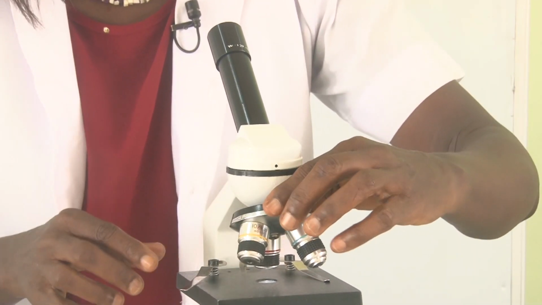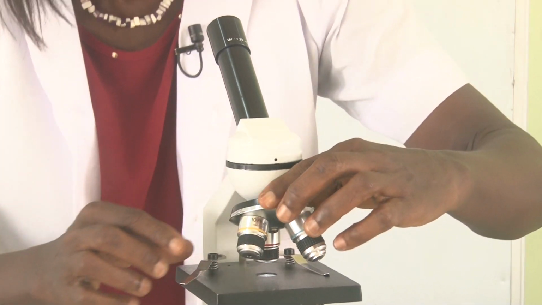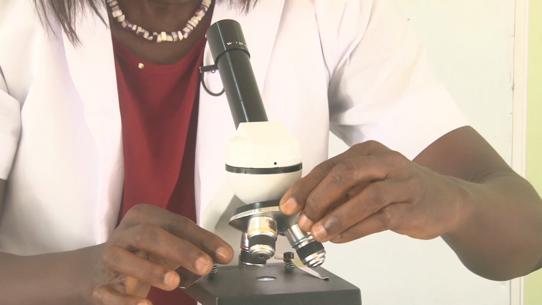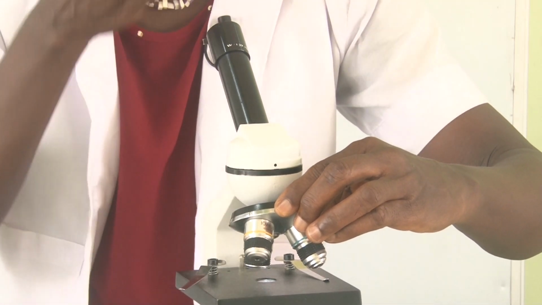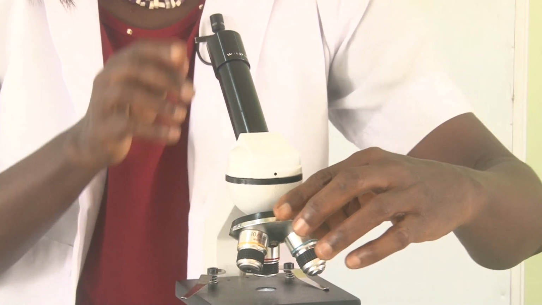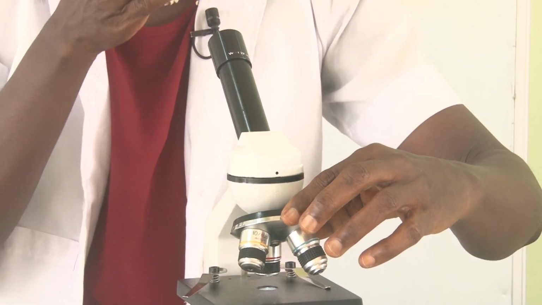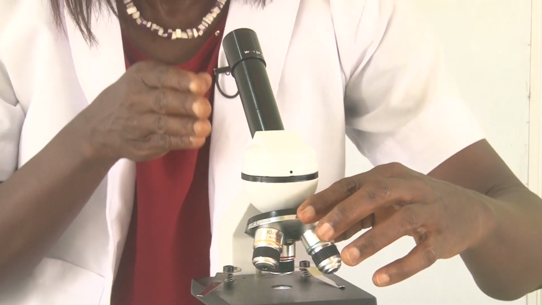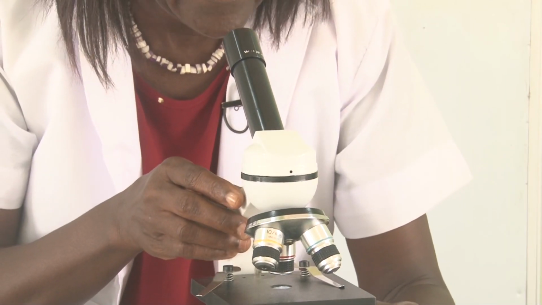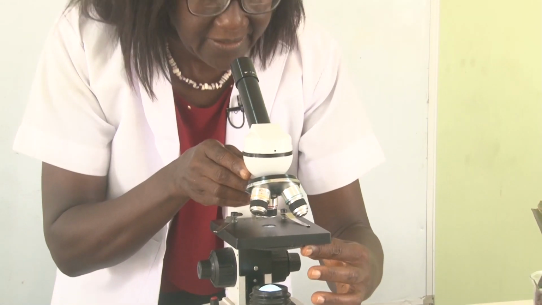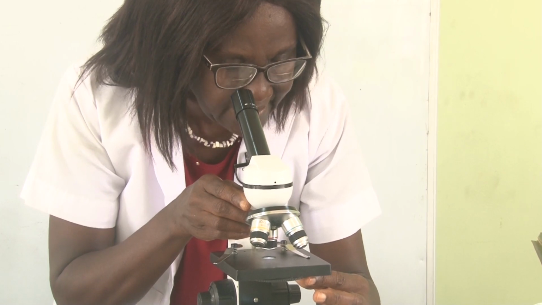You move the revolving nose piece, and when it's in line, you hear a click. So the objective lens and the eyepiece lens are in line, so there will be light in it. If you can't see light, you need to regulate the diaphragm and the condenser, so you have plenty of light.